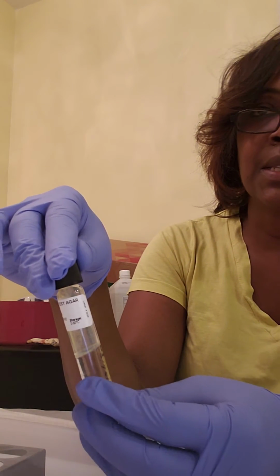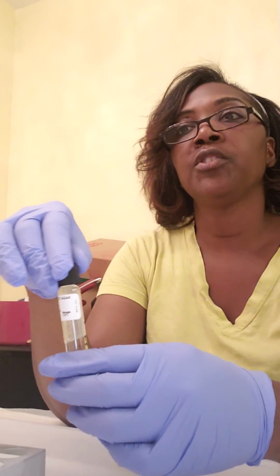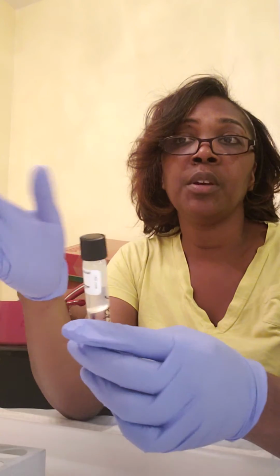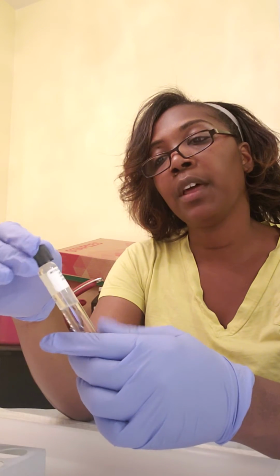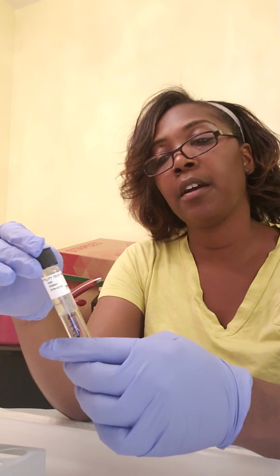And this helps, like I said, the purpose of this exercise, or the purpose of functional media, is to determine the identity of unknown microbes in a different type of form than just on my plate. Here I have a special broth, which is the motility test agar.